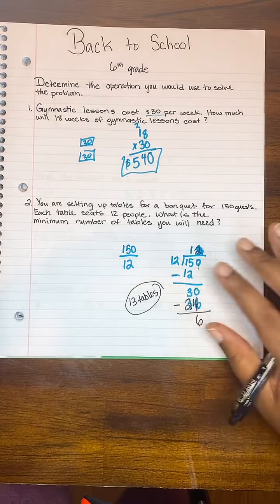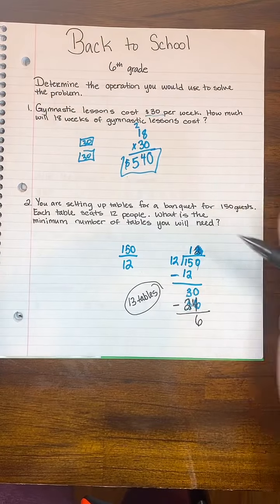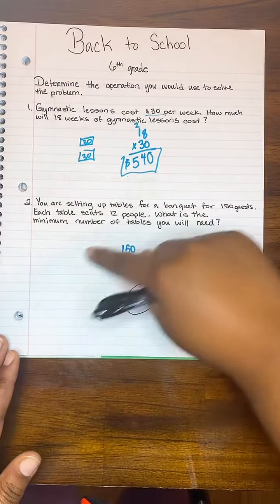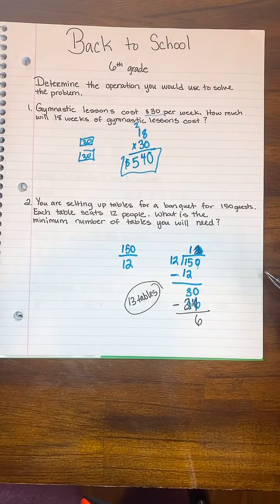Okay. And we can't do a decimal, you guys. We can't do like 0.5 because we can't have half of a table. They all have to be the same amount of table. So that's why we can't do a decimal. Yes, musical chairs, that's what I was trying to say. We can't be playing musical chairs at this event. Still trying to break down people.